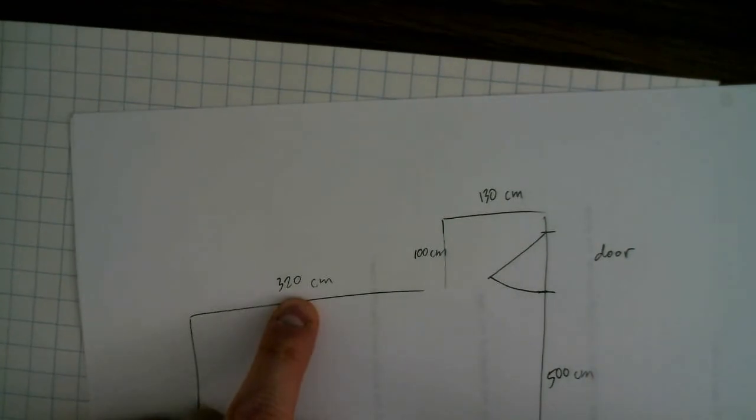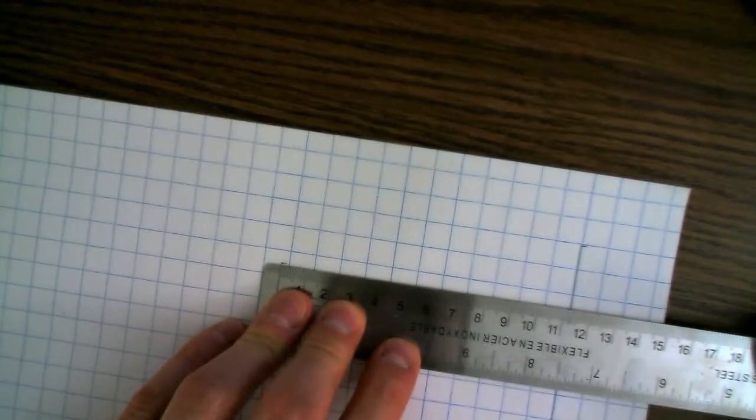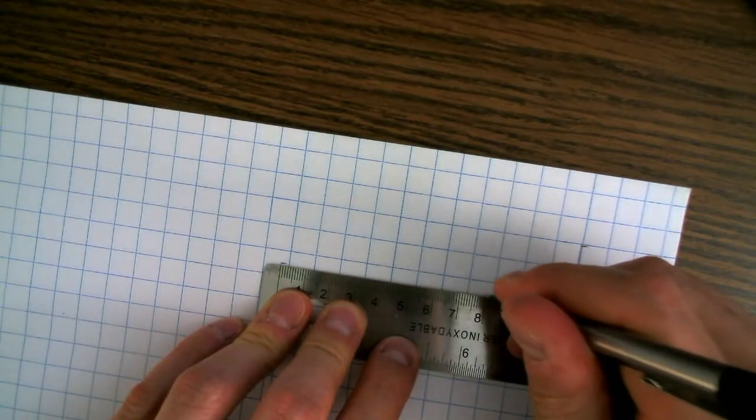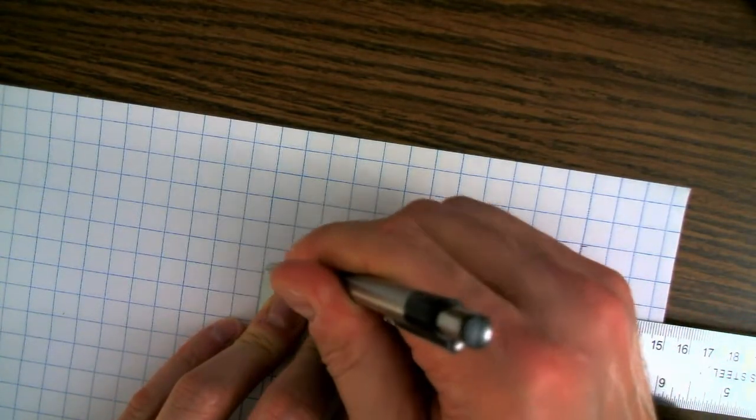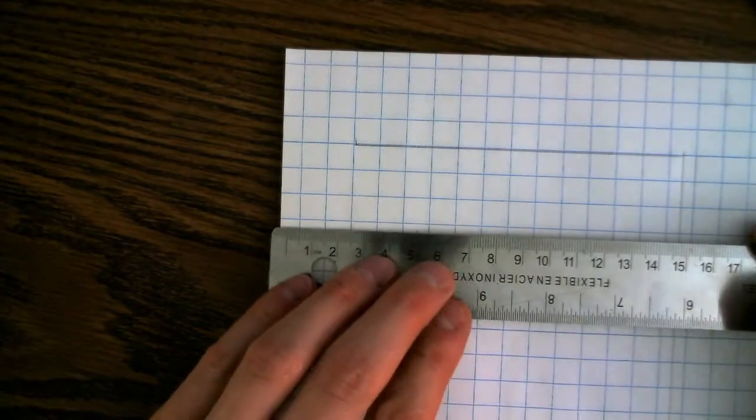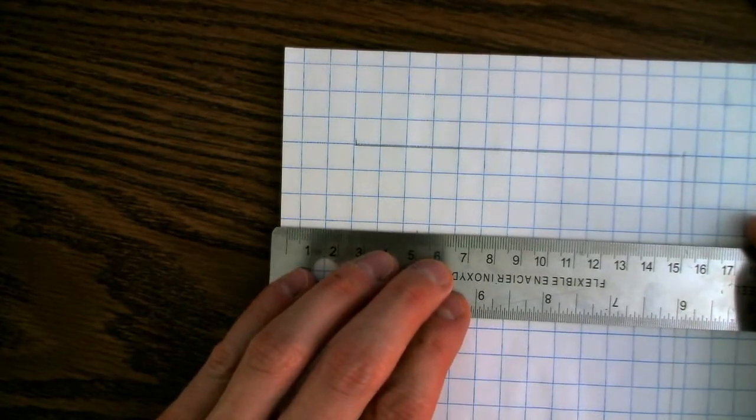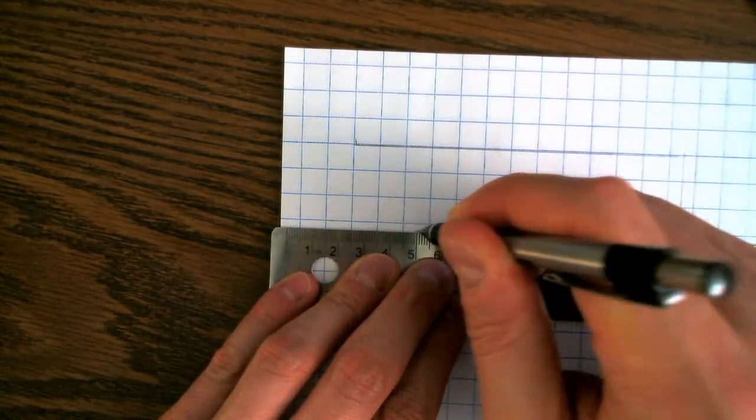Got this wall here, 320 divided by 40 gives us 8. And at this point, it's pretty obvious where the lines have to go because they're all right angles. Just connect it up.